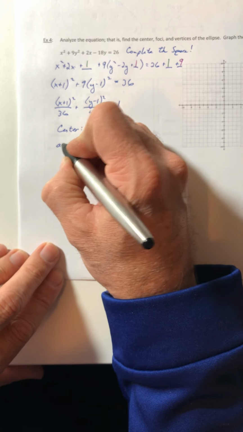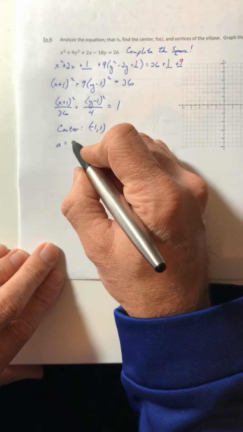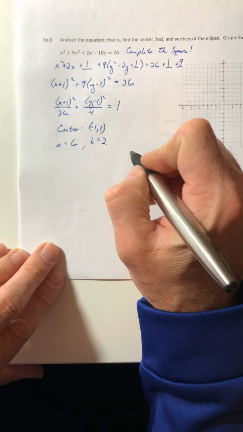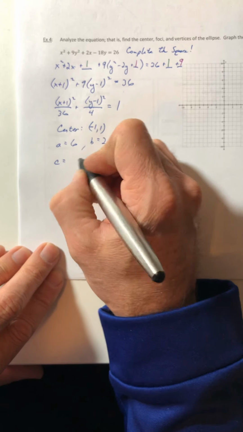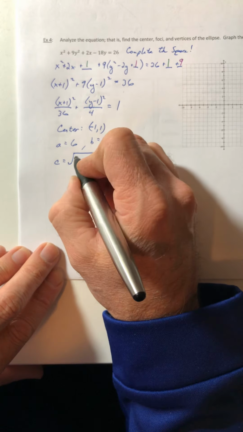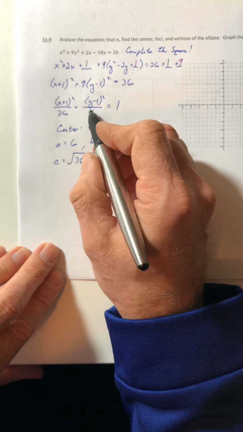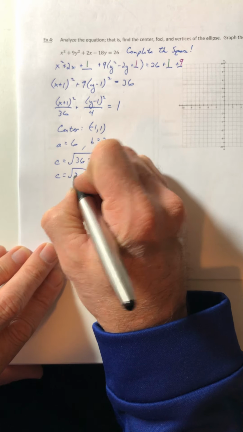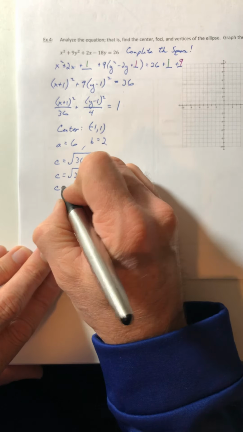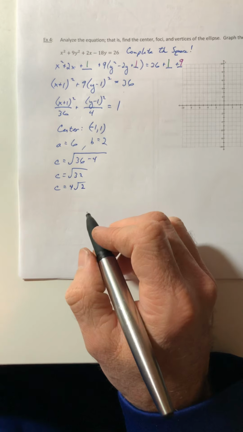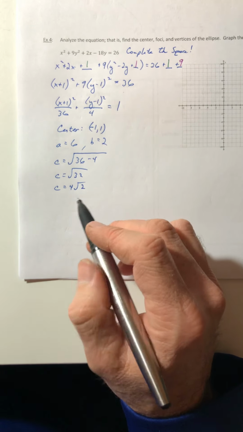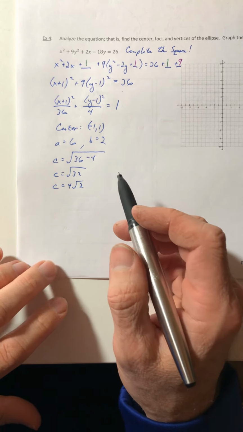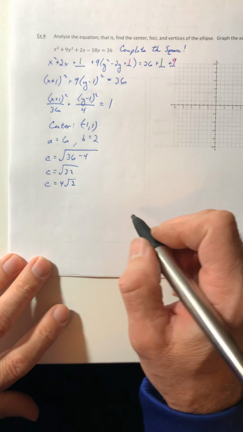We can get our a value, which is square root of 36, or 6. The b, square root of 4, so it's 2. So the c, so then I can get the focus points. Big denominator minus the small one. So the c is going to equal 4 root 2. And just so you know, I'm not going to ever have you graph or expect you to graph a radical because you don't have calculators. So you don't have a real easy way to get a decimal approximation for these.